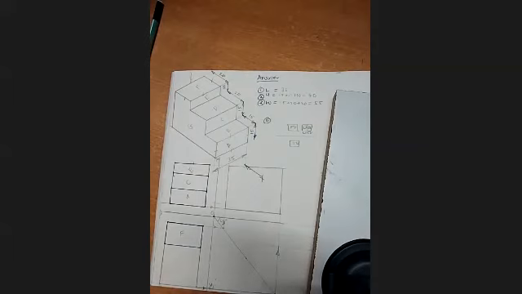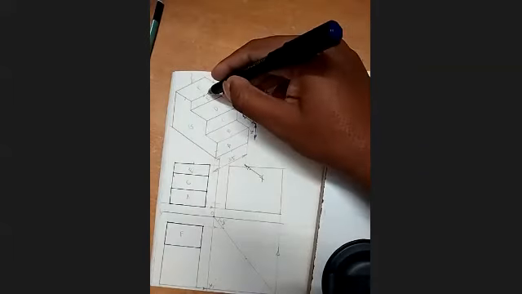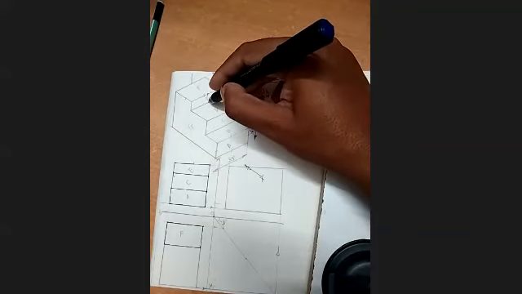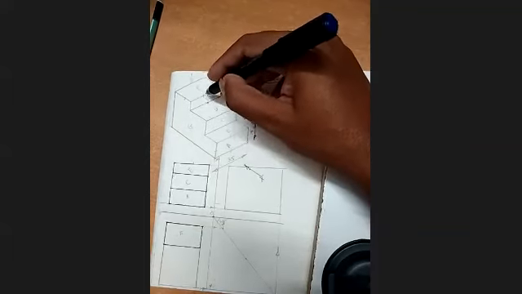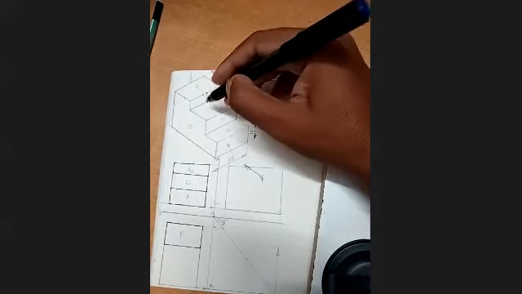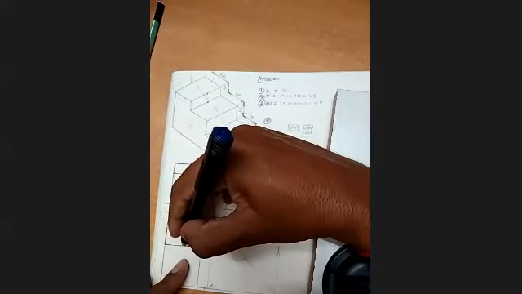Then the surface is D. This edge of the F surface and this edge of the D surface are going to overlap. When looking from the top, this edge and this edge will be a single edge. So this is the edge which we already got here.